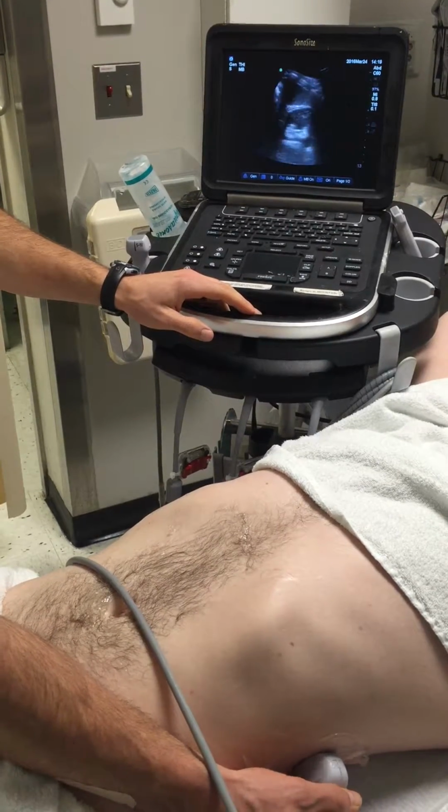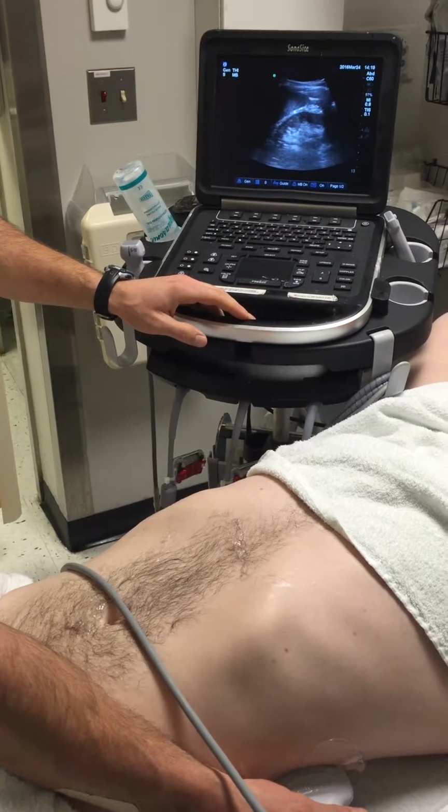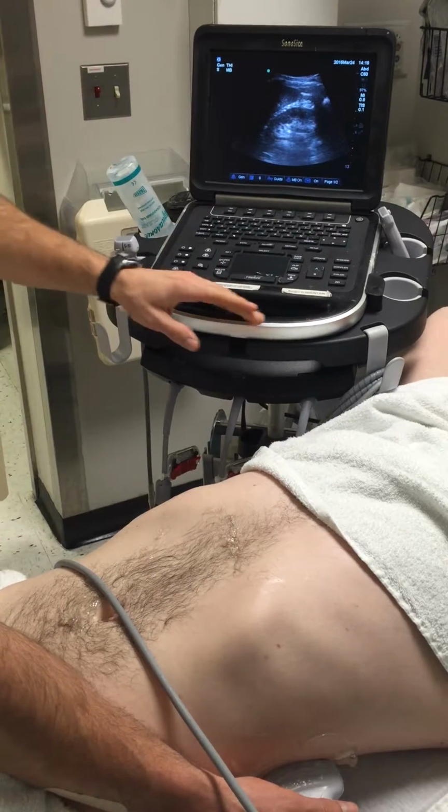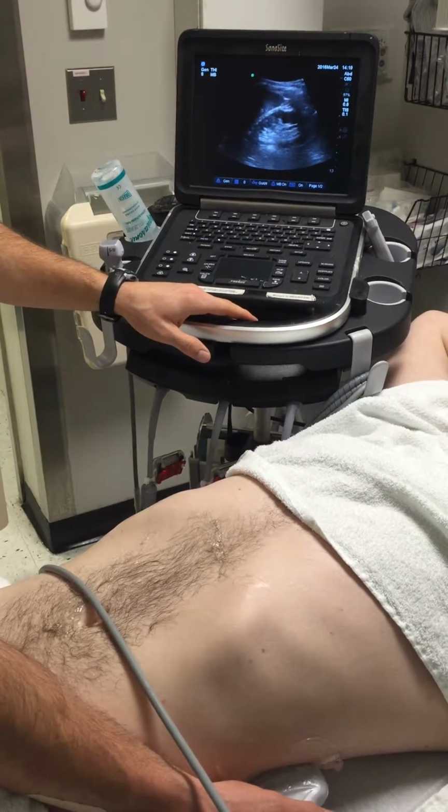For measurement purposes, if you're going to measure, you can measure in both views. You can measure a nice long axis here and short, depending on your clinical suspicion.